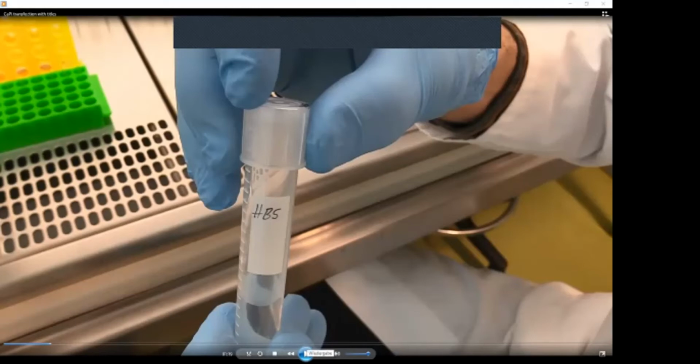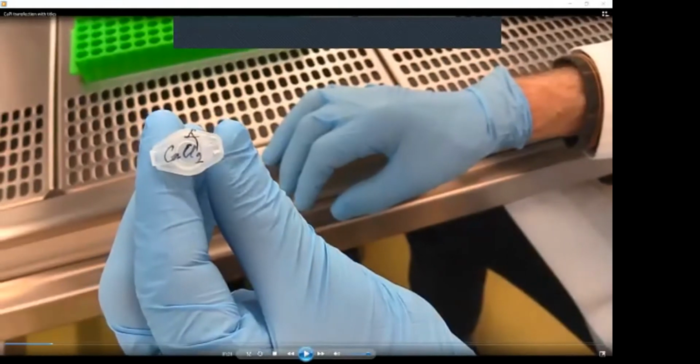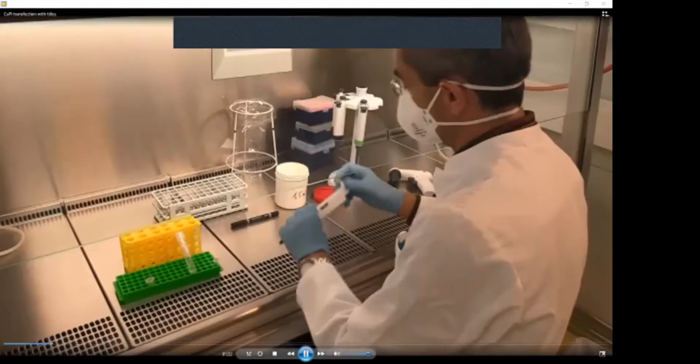This solution is aliquoted at -20 degrees, and each aliquot is used only once. The second important part of the system is calcium chloride, which is also prepared by the experimenter, aliquoted at -20, frozen, and used only once.